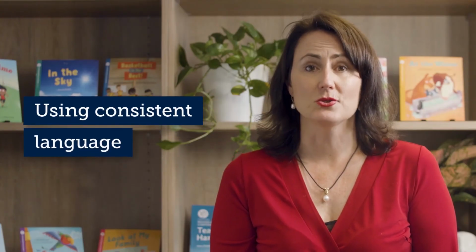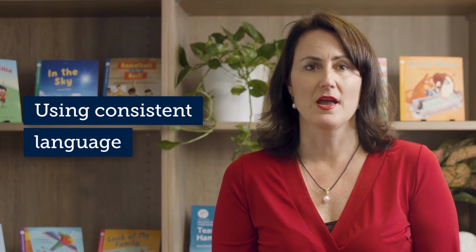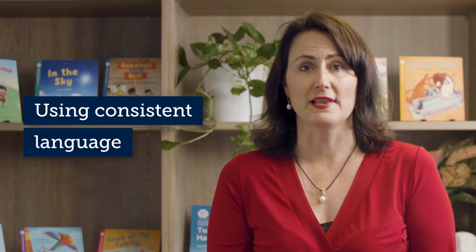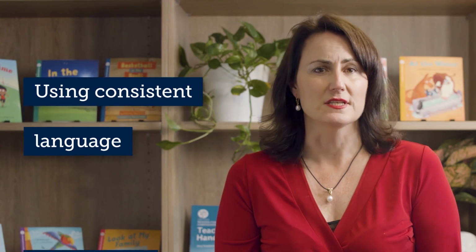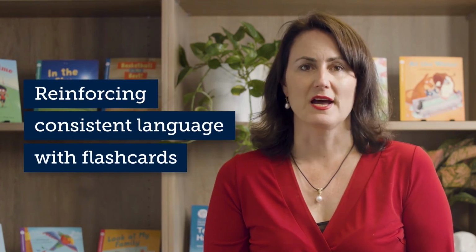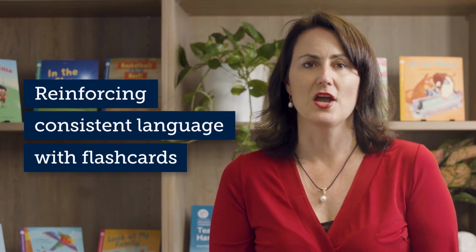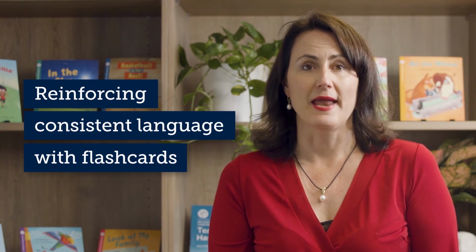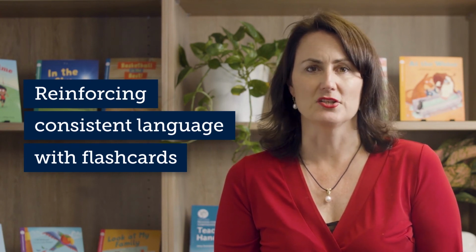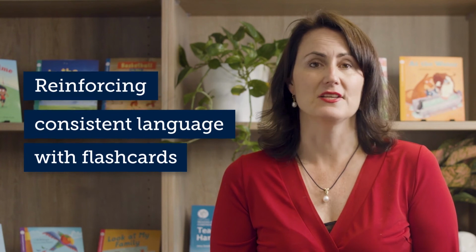Each time that I talked about a comprehension strategy, used a strategy tip or think aloud sentence, I used consistent language. Using the flashcards is a great way to reinforce your consistent language and can be used regularly in the early stages and then as a reminder as students progress. The metacognitive strategy of thinking aloud can be used both by teachers to model their use of strategies and then by students in guided and independent practice.